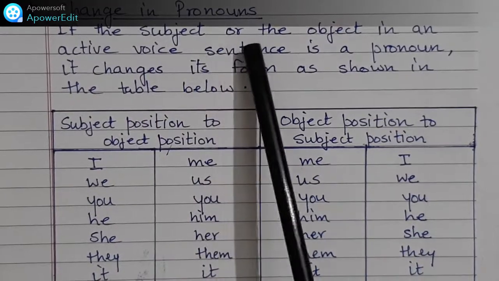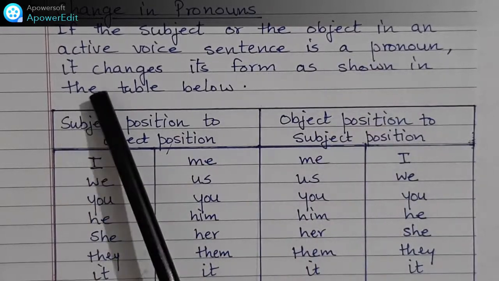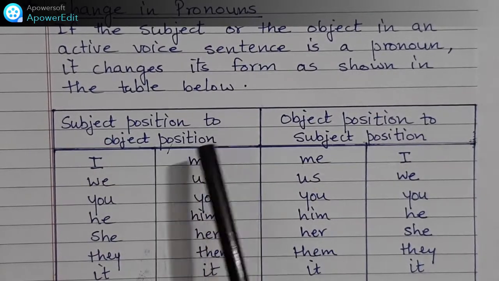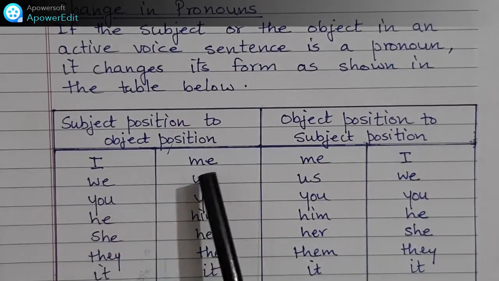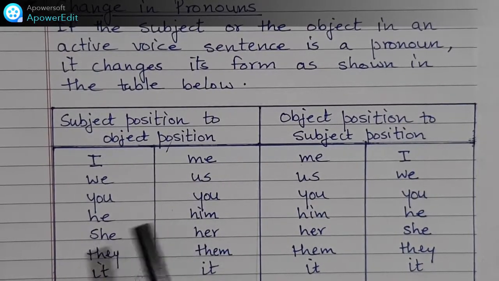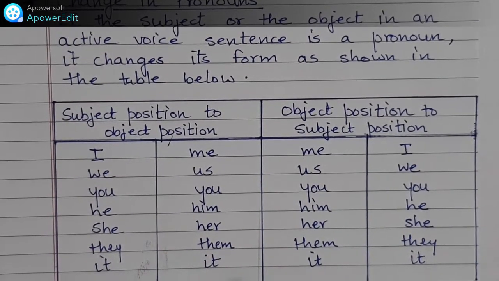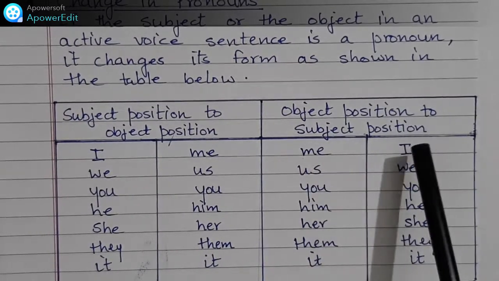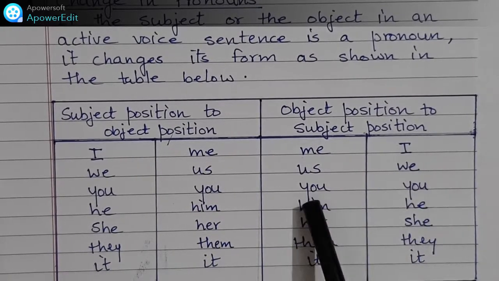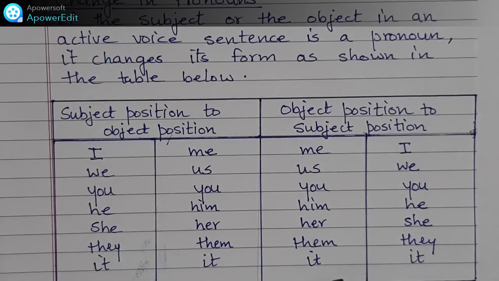If the subject or the object in an active voice sentence is a pronoun, it changes its form as shown in the table. Subject position to object position: I changes into me, we into us, you remains you, he into him, she into her, they into them, it remains it. And object position to subject position: me changes into I, us into we, you remains you, him into he, her into she, them into they, it remains it.